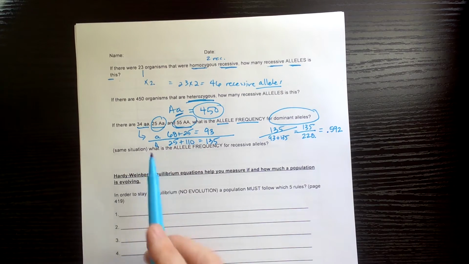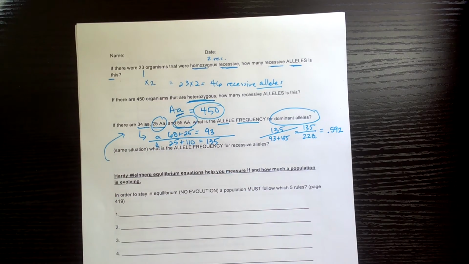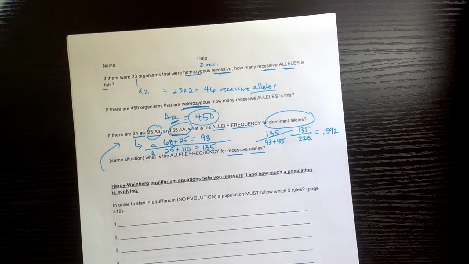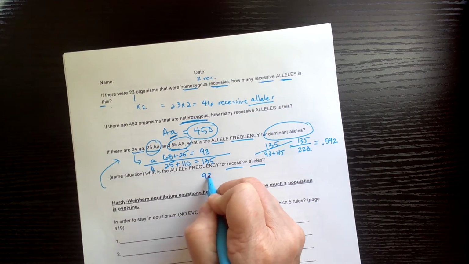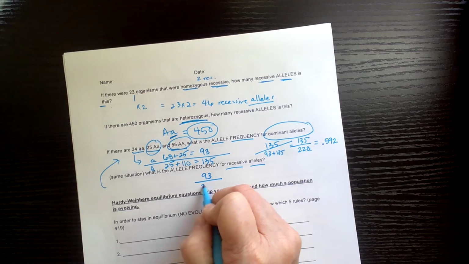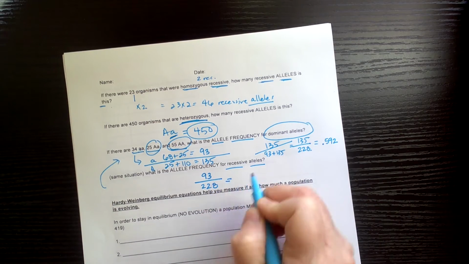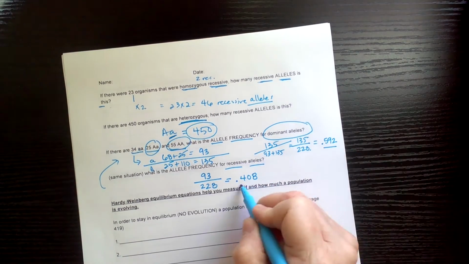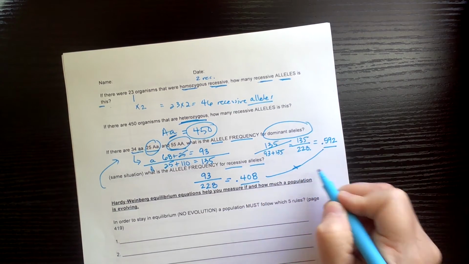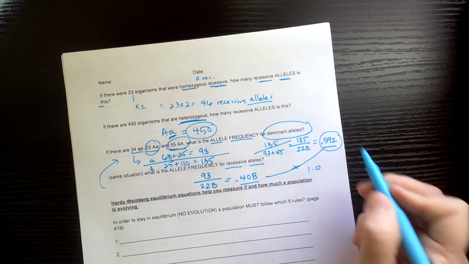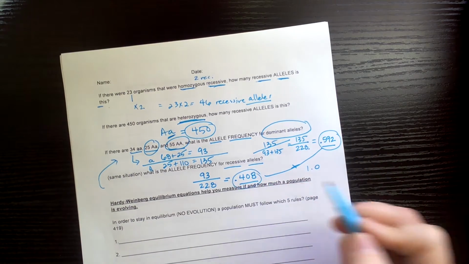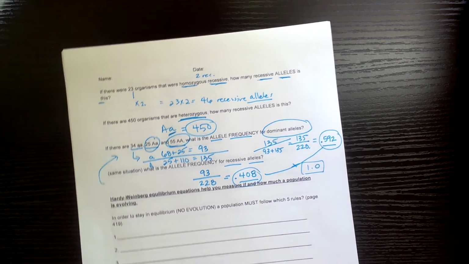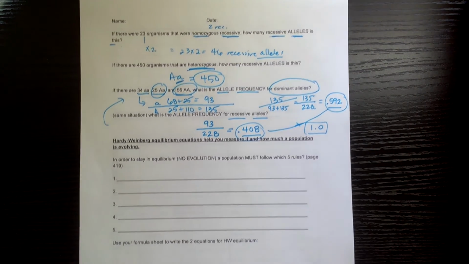All right, in the same situation as here, what was the allele frequency for recessive alleles? That would be the opposite. That would be all the recessives divided by the total number of alleles, and that becomes 0.408. And these should add together and equal 1.0, because that's 59.2% and that's 40.8%, which gives you 100%, because those are the only two alleles.